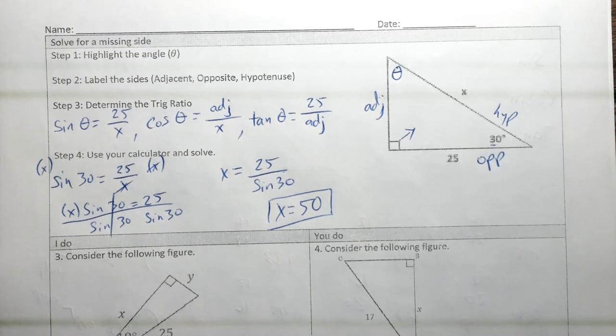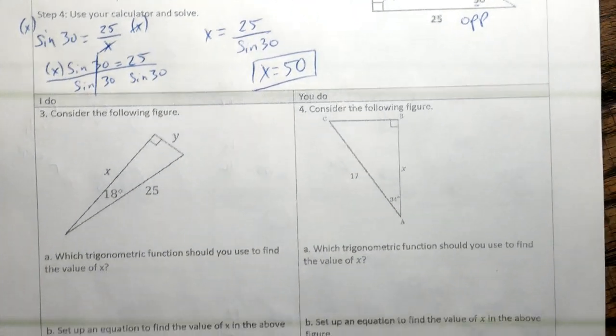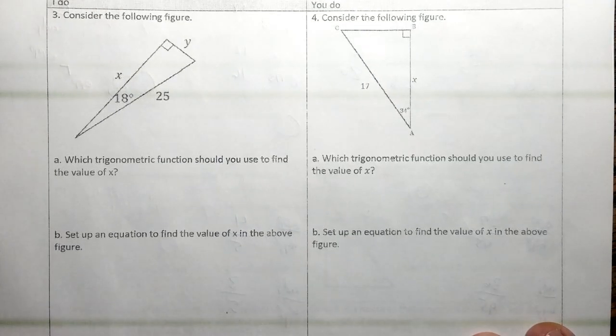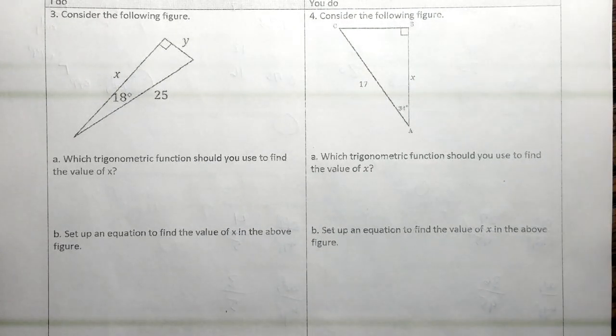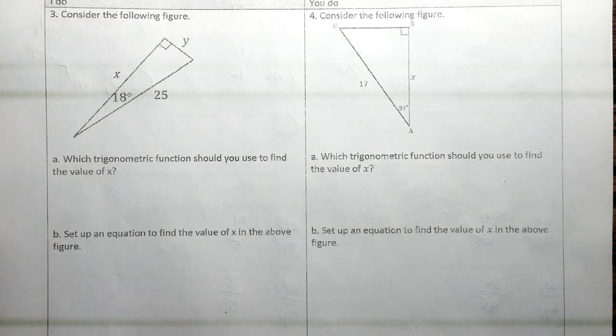Hopefully I didn't lose anybody there. All right, scooch down the page. We've got 3 on the left, 4 on the right. I'm going to keep my phone handy because we're going to need it for these.